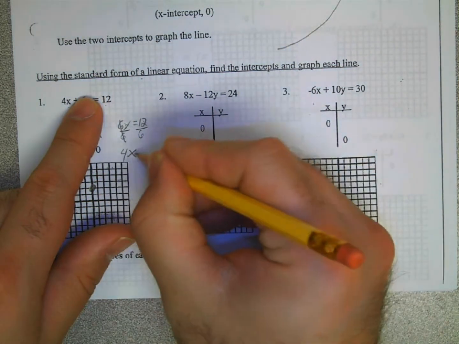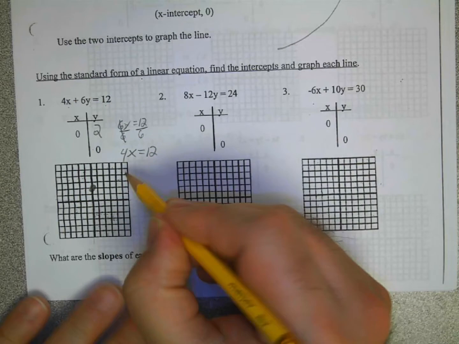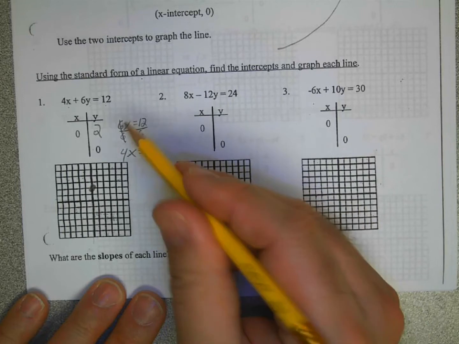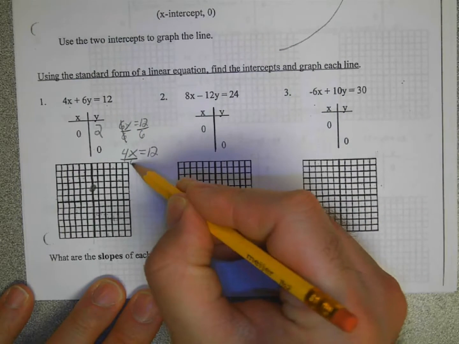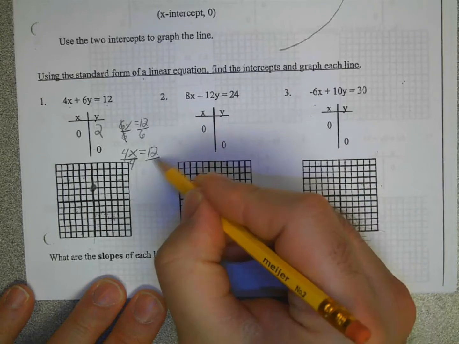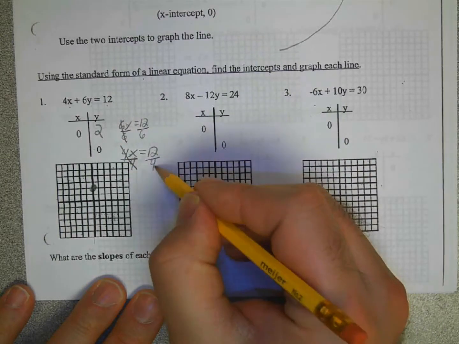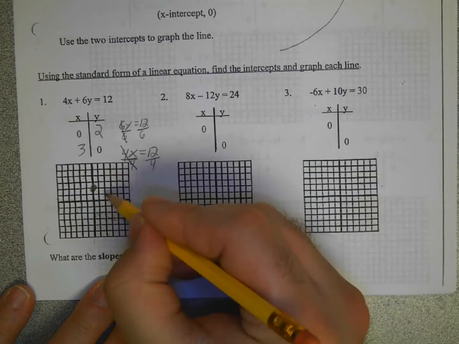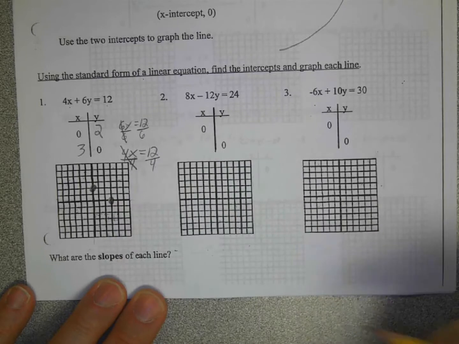I'm left with 4x equals 12. Leave me alone, times 4. How do I solve for x? Opposite of times 4 is divide. Whatever you do to one side, you've got to do to the other. The 4's cancel out. 12 divided by 4 is 3. So at (3, 0) is where it's going to cross the x-axis.